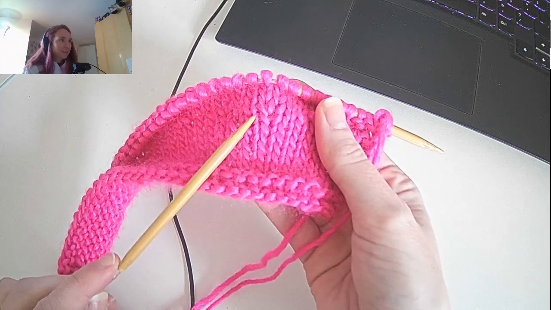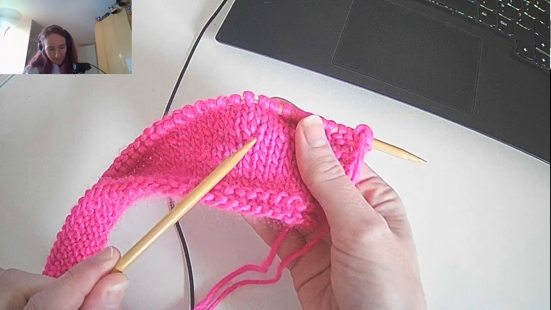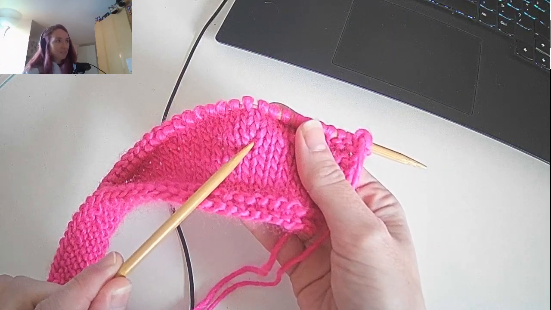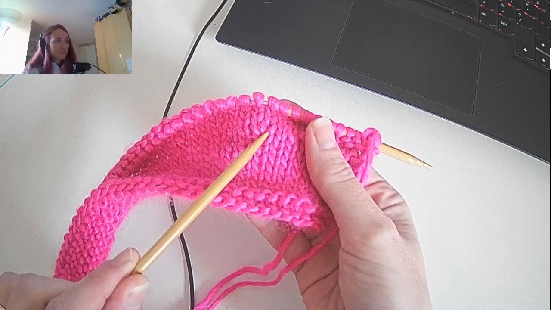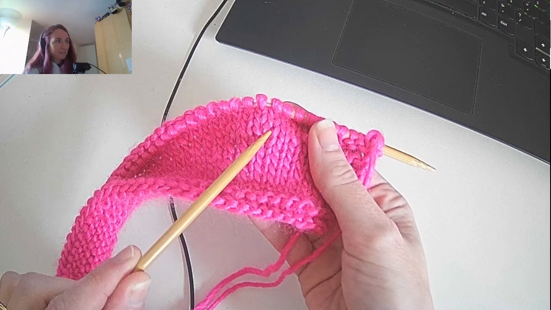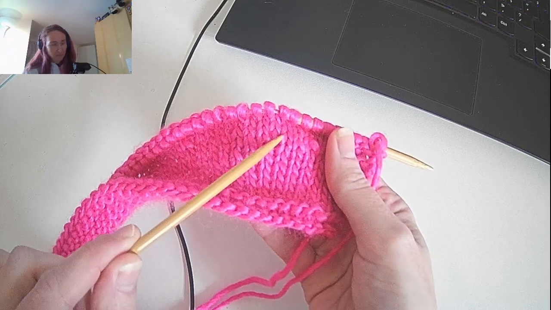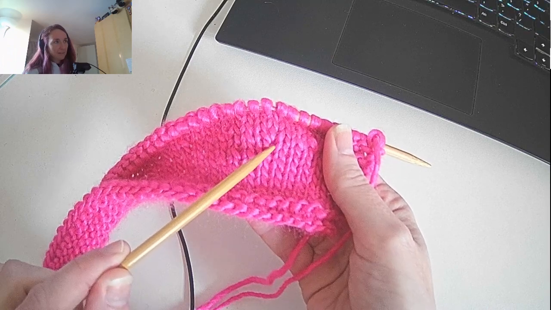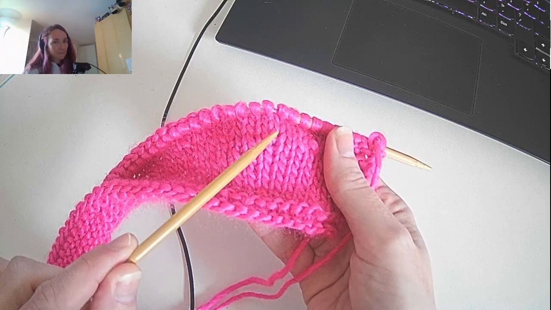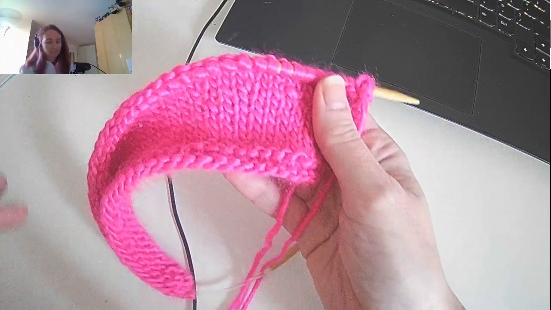Here I had a stitch, and then you notice 2 stitches are coming out from here. And that's very different from the straight vertical columns that I got before, but this is diverged. And that's created by the knit below increase.